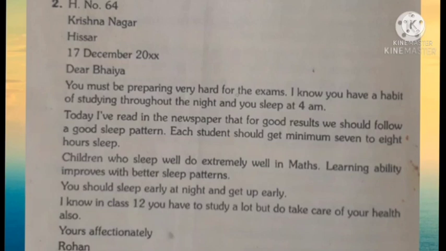You should sleep early at night and get up early. How should your sleep pattern be? You should sleep early and also wake up early in the morning. If you have such a good pattern of sleep, you will excel in your studies. Then you can sum up your letter. You can write the conclusion in such a way. Hope you will write about your learning experience, about your sleep pattern, expecting a reply soon. Convey my regards to your dear friends. Yours affectionately, Dohan. So you can stop your letter in such a manner.